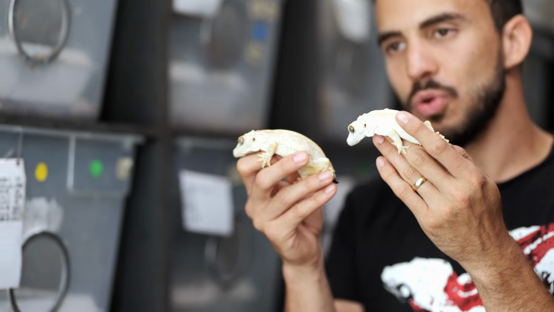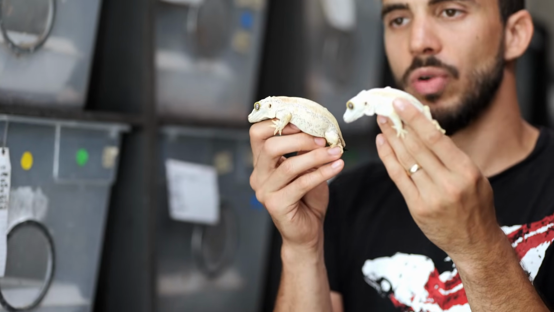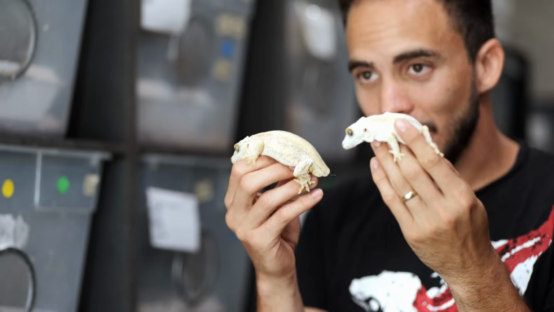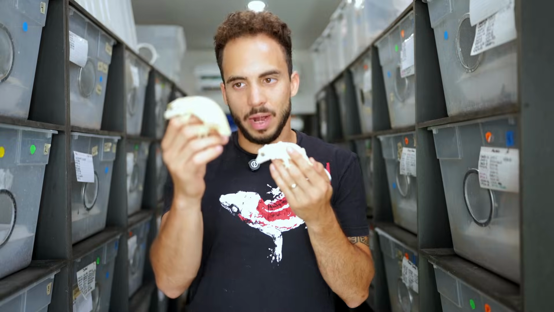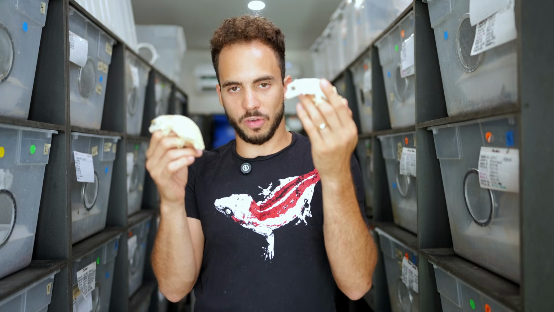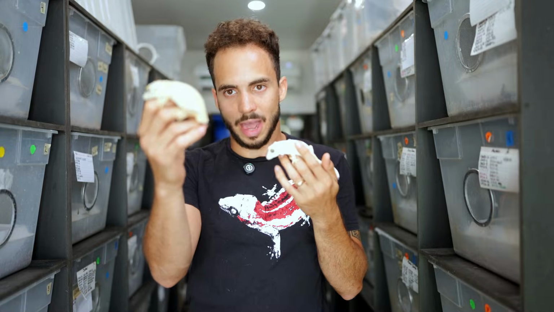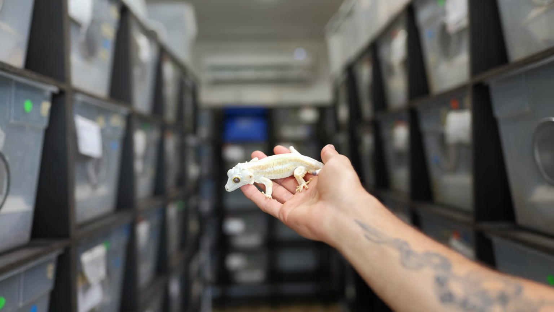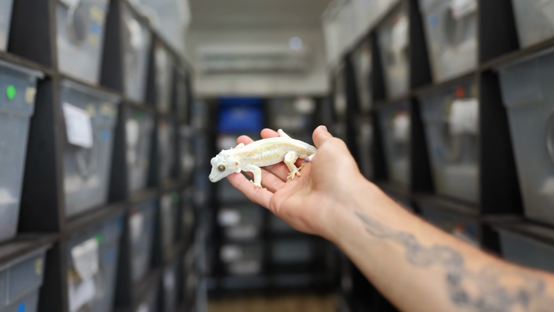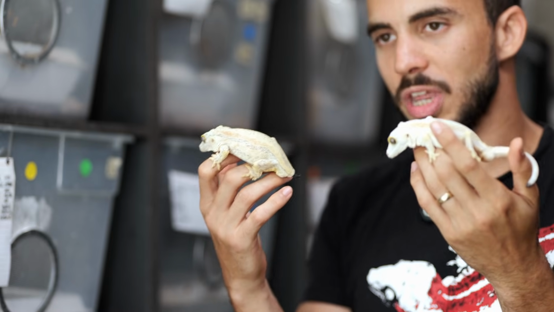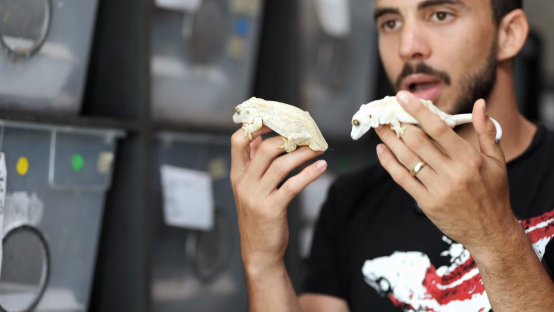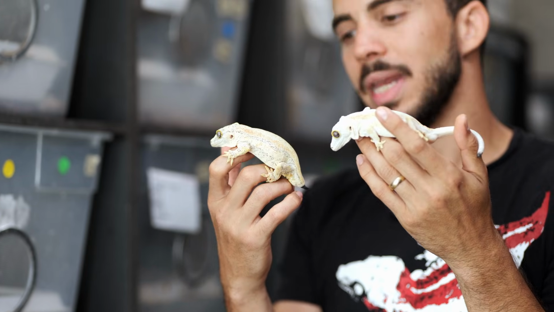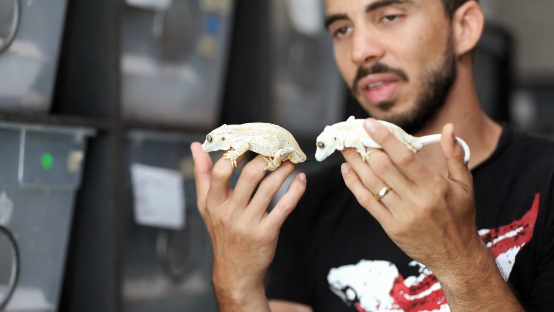Now, for the past few years, I have been working on trying to reproduce this look. Unfortunately, I haven't been able to reproduce it yet. What I did was I bred this guy to a bunch of females and this guy to a bunch of females. Those babies I raised up, and the daughters of this guy went and bred with this guy, and the daughters of this guy went and bred with this guy. Speaking traditionally with reptile genetics, if this was a recessive mutation, I would have popped up some white gargoyle geckos by now, but it doesn't appear to be a simple recessive mutation.